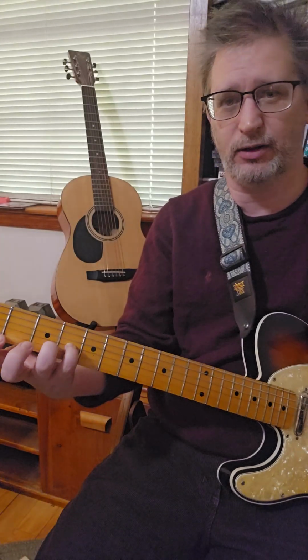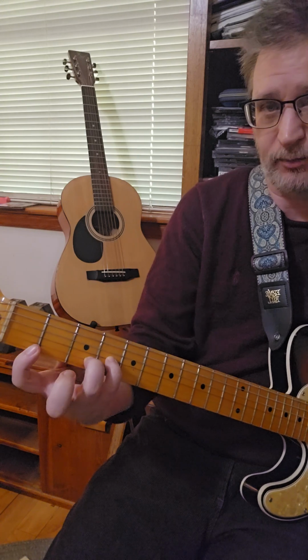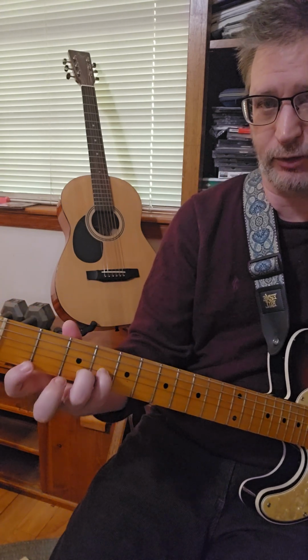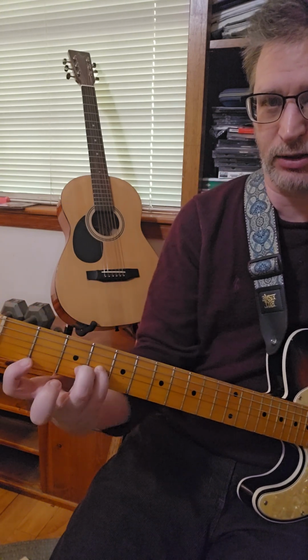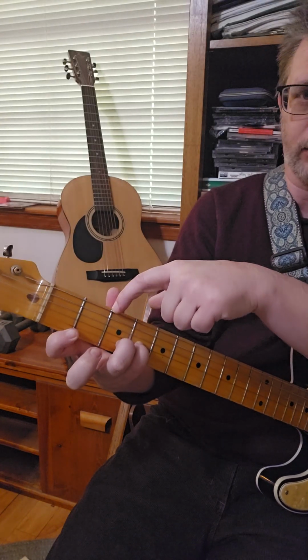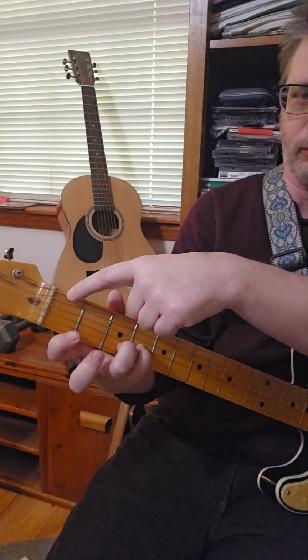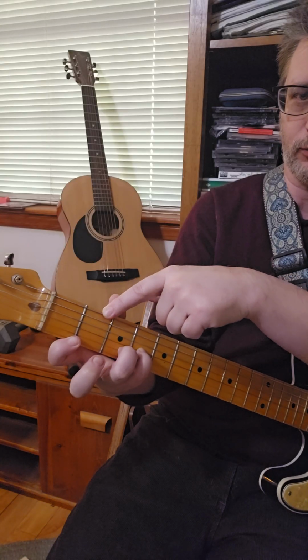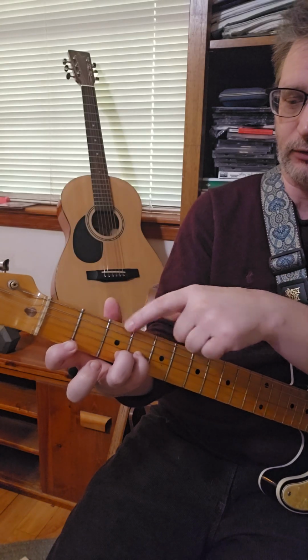And it's actually not as hard as I thought it would be, at least for me. You do have to stretch. My thumb is kind of back here behind this fret. That's 1, 2, 3.